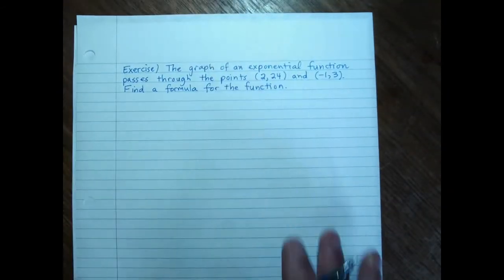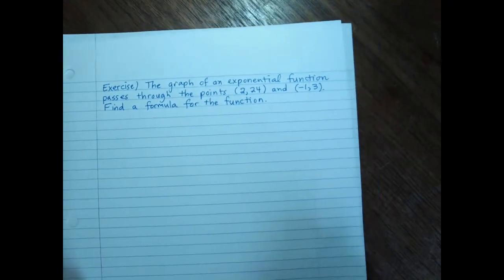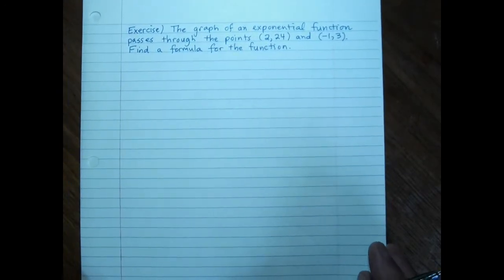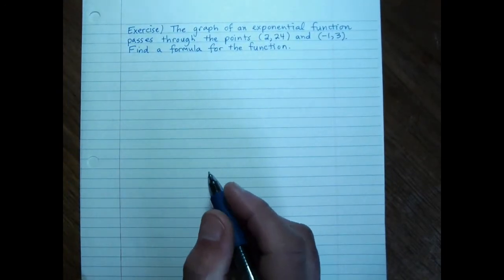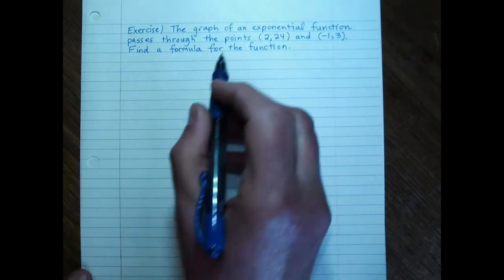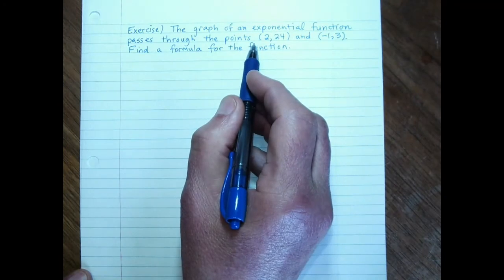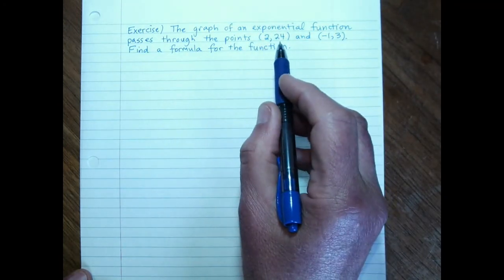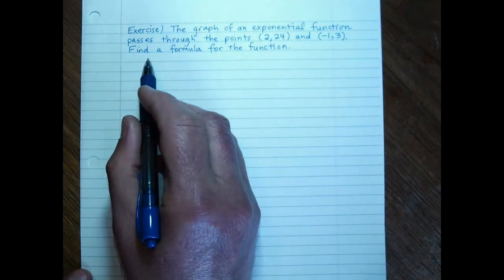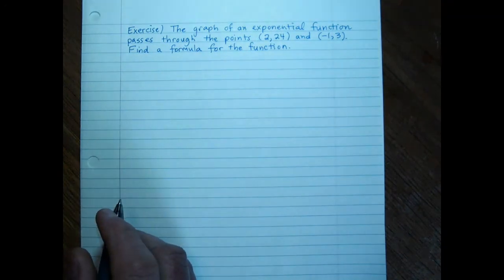I have one more example I want to include here that is a kind of problem that occurs on the homework. The graph of an exponential function passes through the points (2, 24) and (-1, 3). Find a formula for the function.